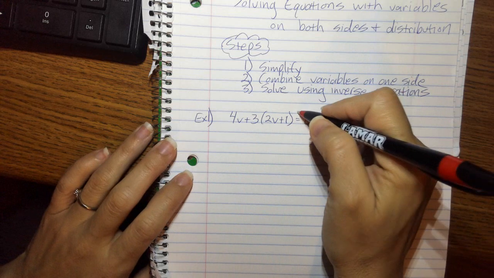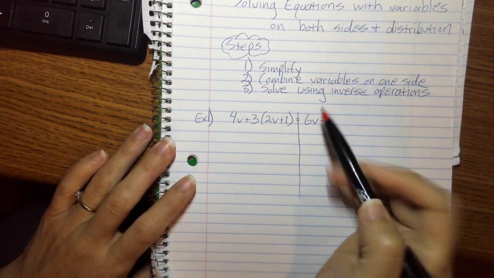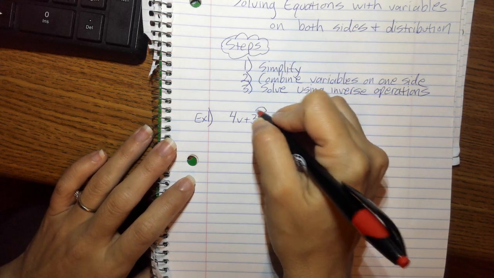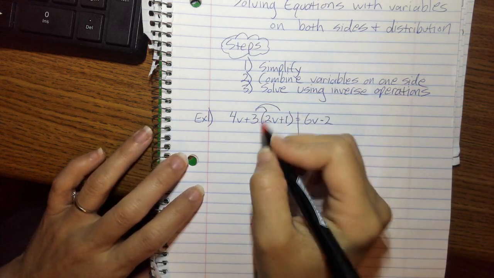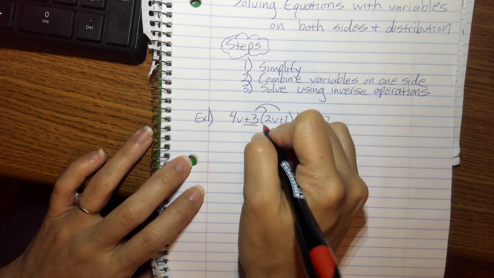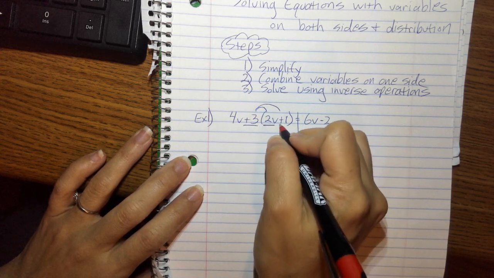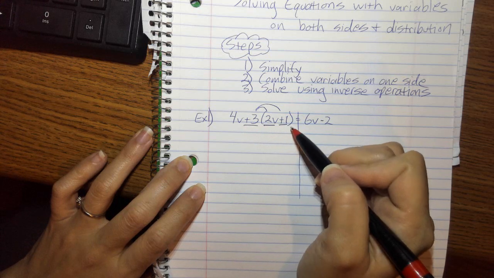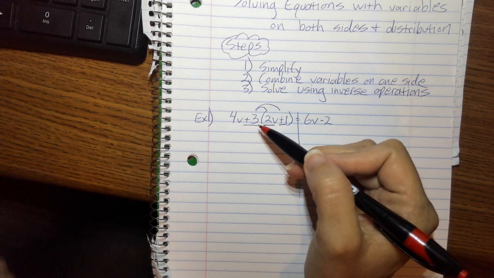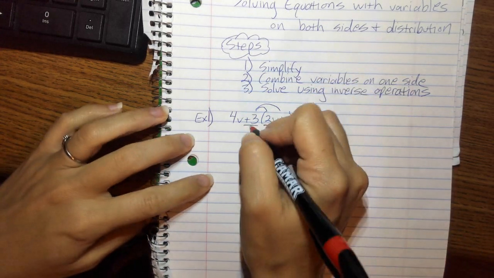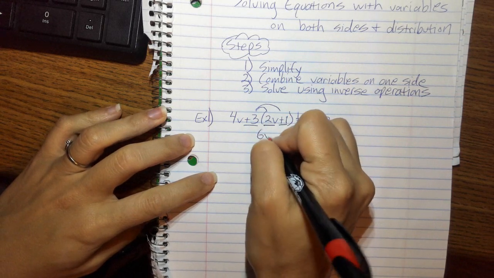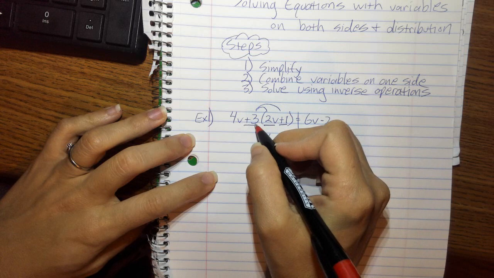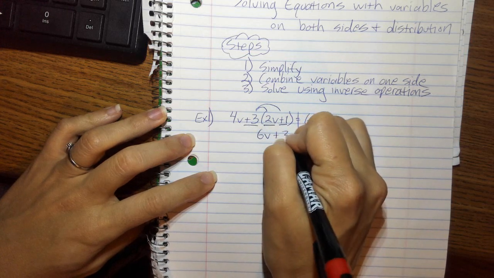Alright, so I'm going to start here. I'm only going to start simplifying where I have my distribution. So I'm going to start the distribution first. Positive 3 times positive 2v, positive 3 times positive 1. Make sure that you underline it with the sign in front so that you know if it's a positive or negative number that you're working with. So 3 times 2v is going to be 6v. 3 times 1 is going to be 3. And since it's a positive 3, I'm going to put a plus 3 here.